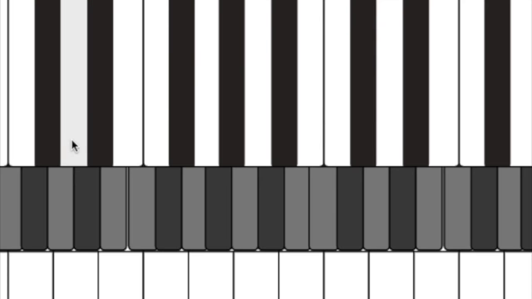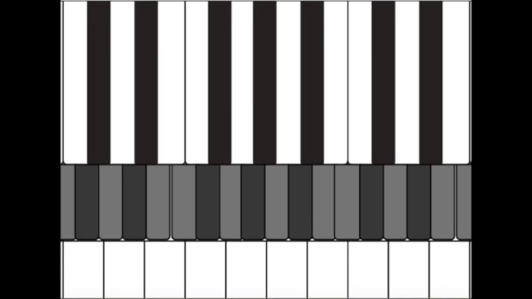Our next scale is the makomet rast. Now it's your turn to practice singing along.